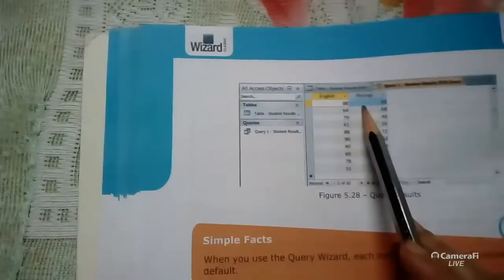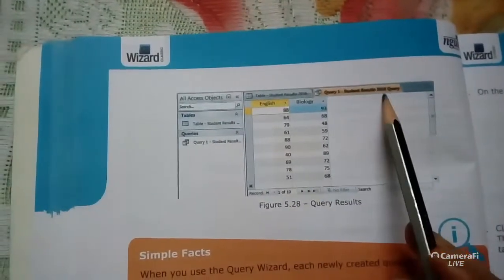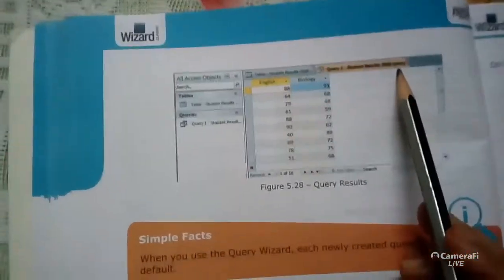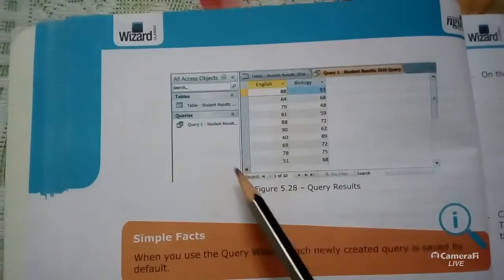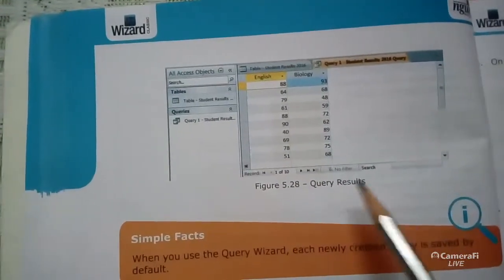That means there were, see here, so many subjects: students name, English, algebra, geometry, chemistry, biology, physics, but here they have taken only two subjects, English and biology. Okay, and see the heading, query 1, students result 2016 query. That means when the result comes, it will look like that.